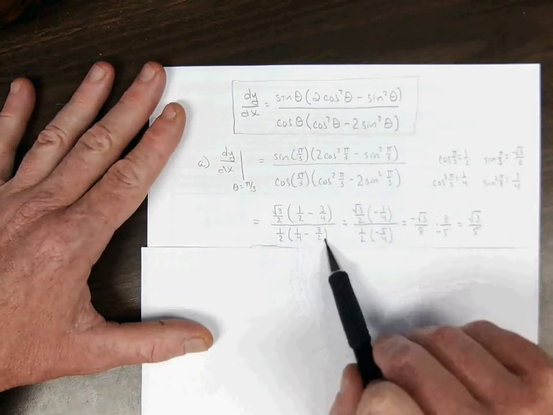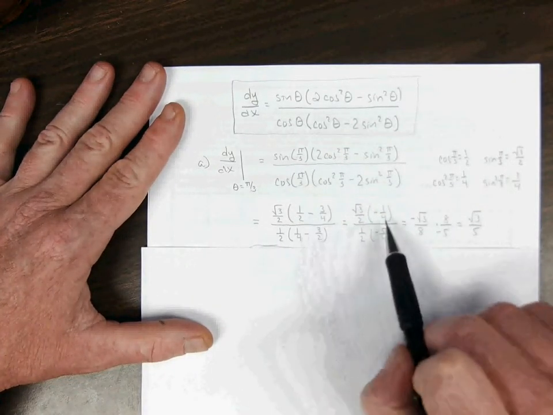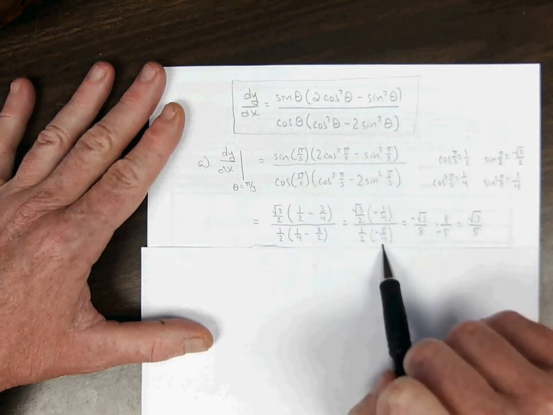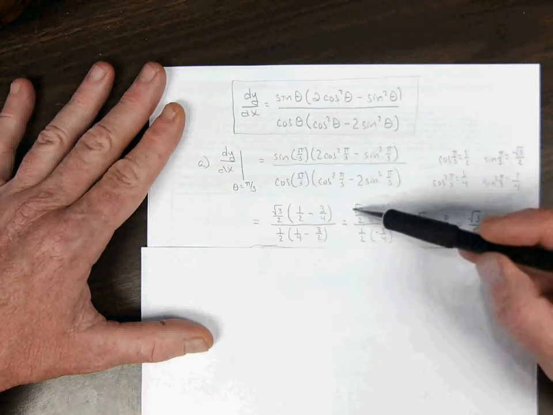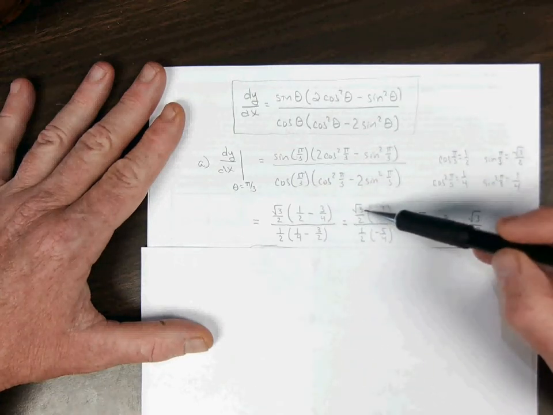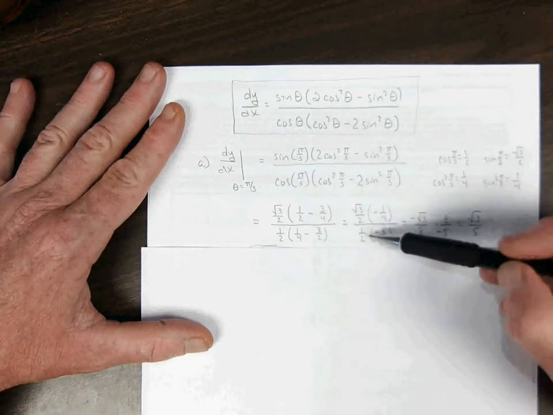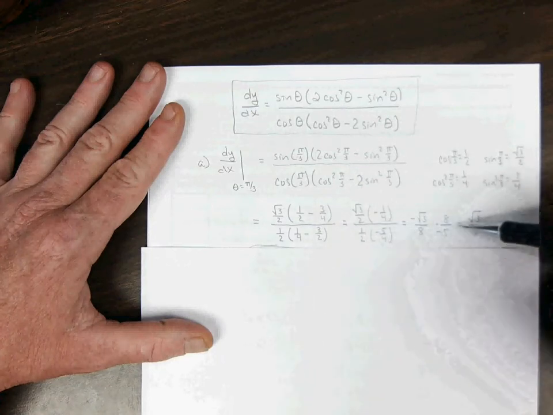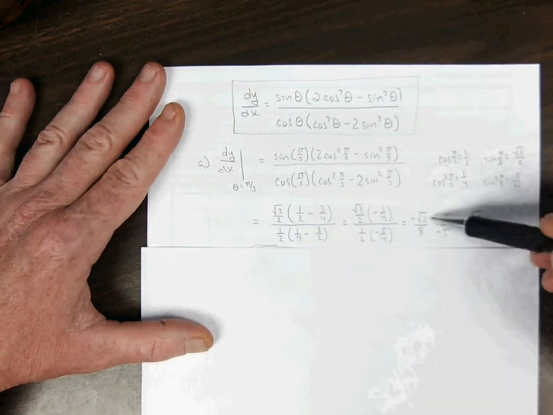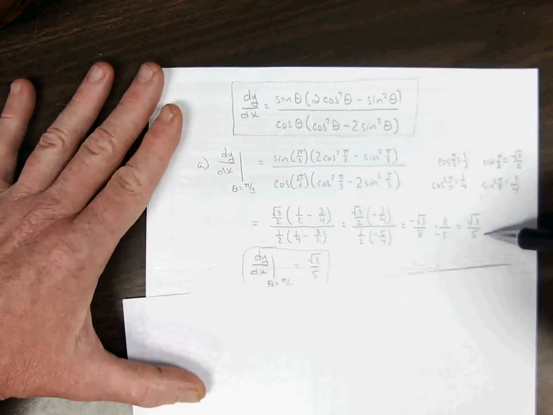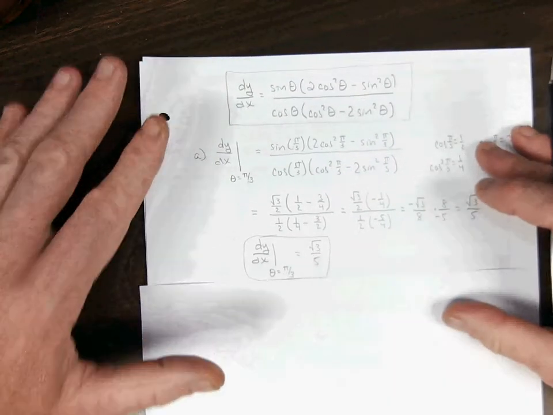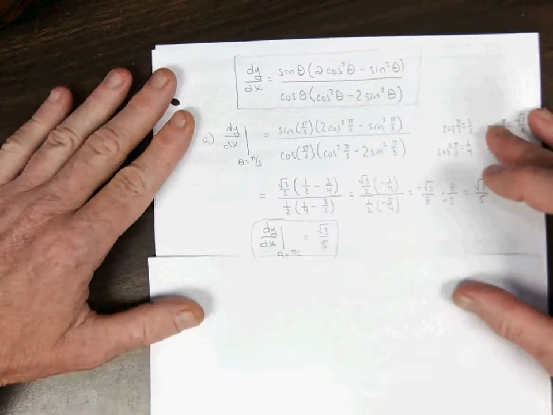So you end up with this. You subtract your fractions, you get negative 1/4 and negative 5/4. And then notice my numerator is the negative square root of 3 over 8. And then I'm dividing by negative 5 over 8, so I inverted and multiplied. Go through, do your simplifying. You end up with the slope as the square root of 3 over 5. Alright, and you can check that with your calculator, it checks out.